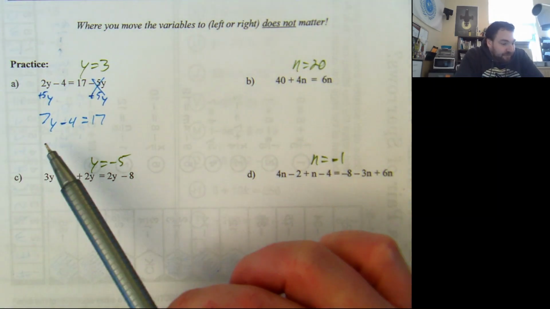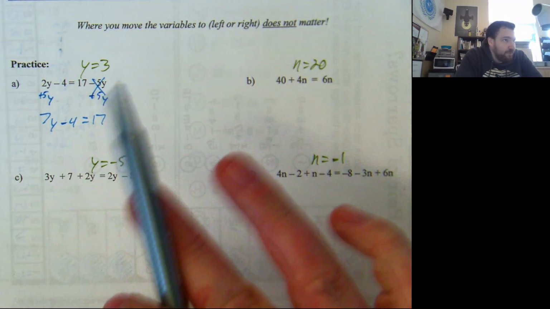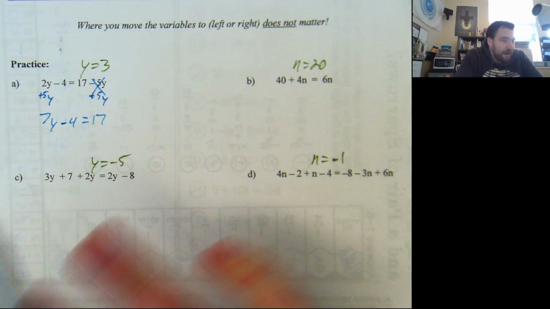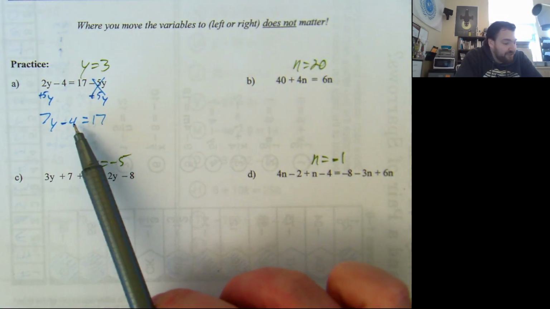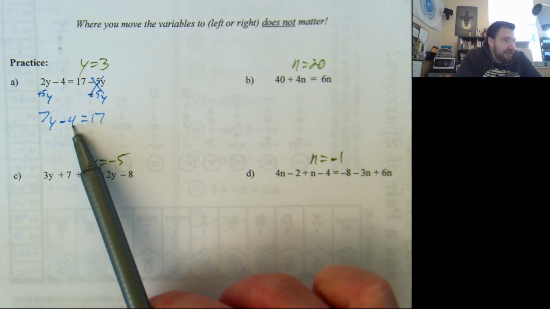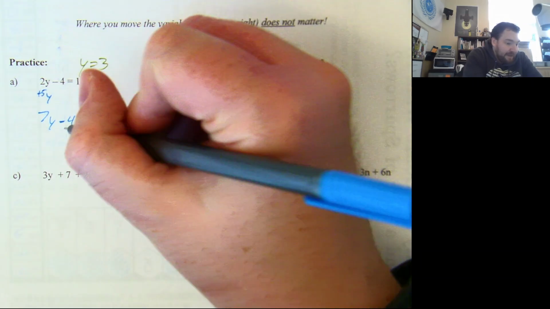Now, I want to get the y by itself. So I'm going to move the things that are further away from the y. Any term that doesn't include a y is getting moved over. So this negative 4 here, the opposite of subtracting 4 is adding 4.